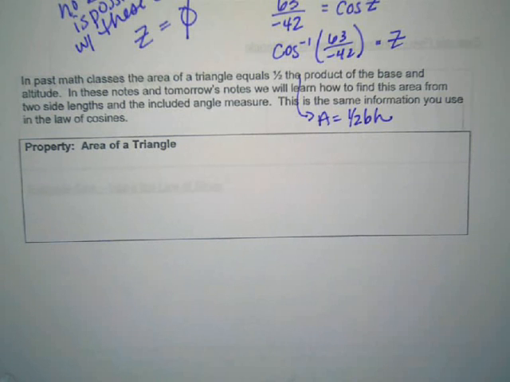In these notes, and then the notes in the next section, we'll learn how to find this area from 2 side lengths and the included angle measure. So you don't necessarily have to have the height of the triangle. You can find it from the side lengths and then the measure in between. This is the same information you use in the law of cosine.